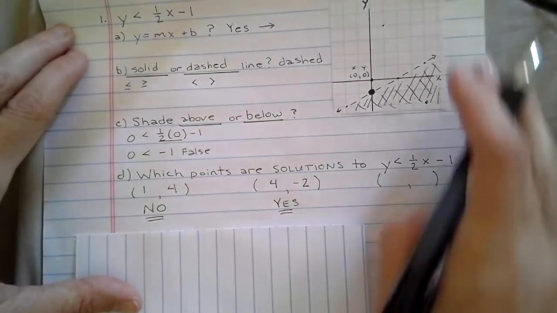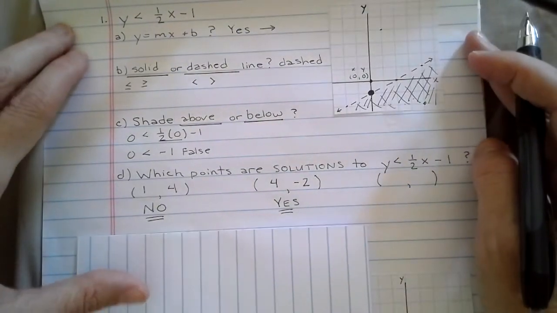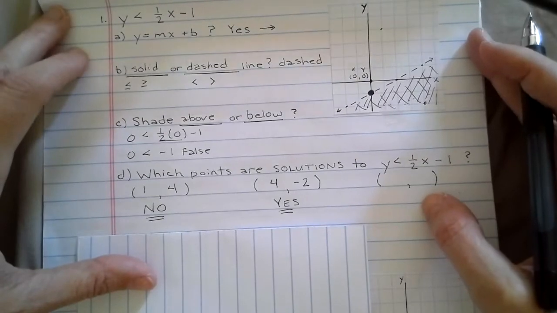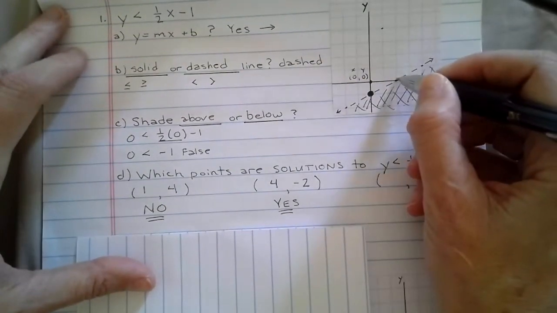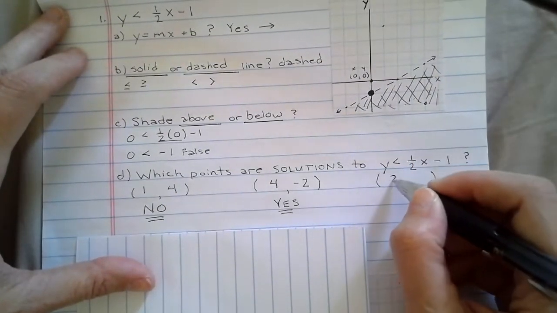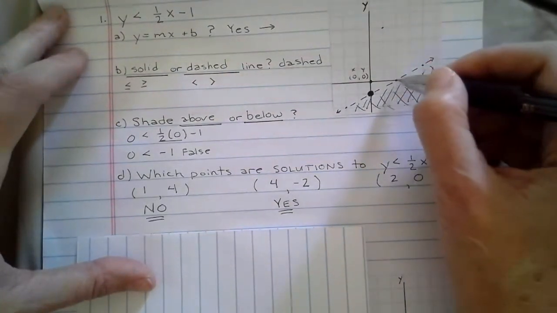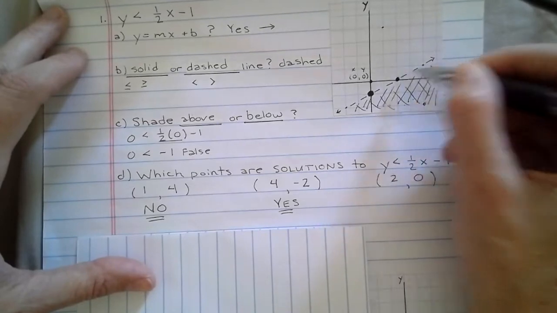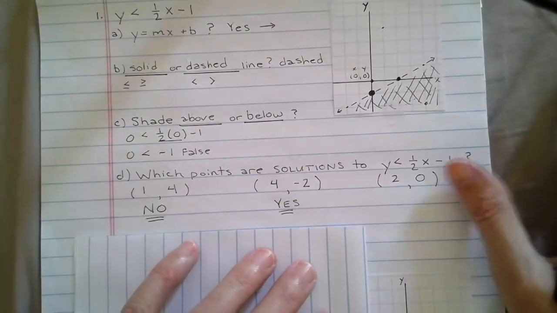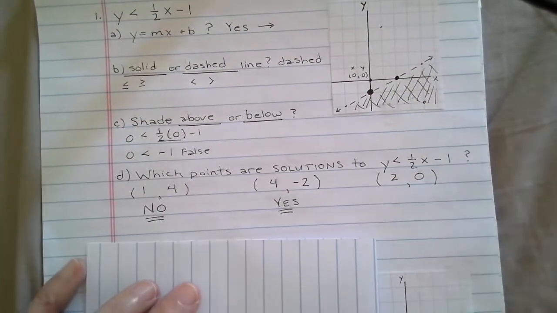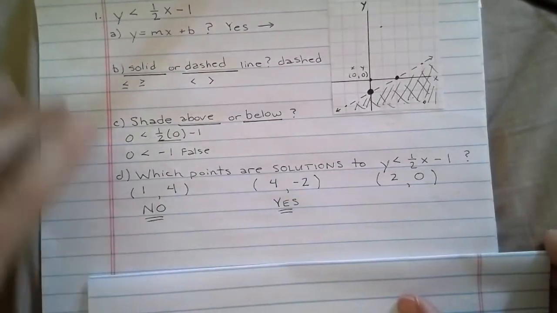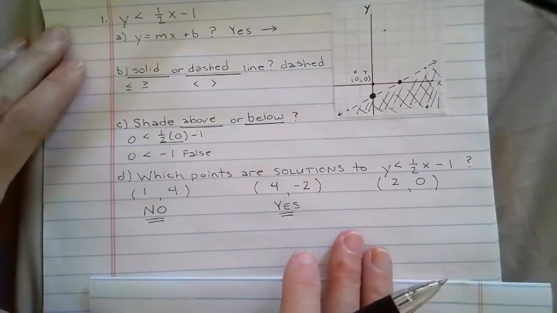It will make the statement true. And then the last one, let's go with the point 2, 0. The point 2 over 2 up 0 is right there on the line. And we'll check that out in a minute. So take a little guess on what you think. And I'm going to go back and do this one other way.